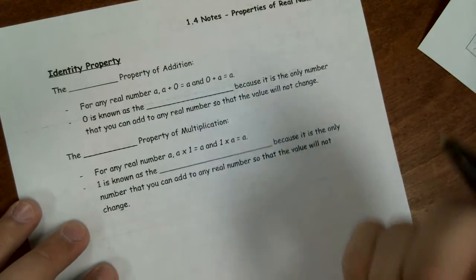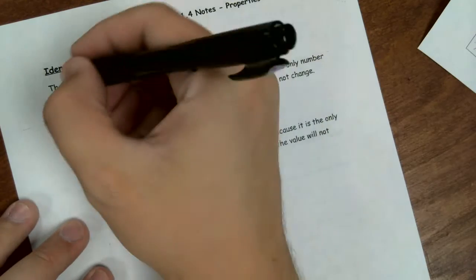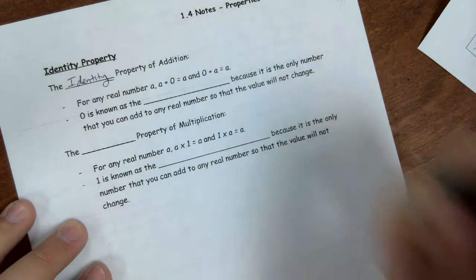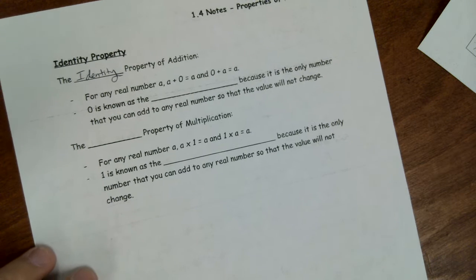All right, let's look at these last two. So last up we have the identity property. We're going to think of the identity property in two different variations. Again, one is with addition and one will be with multiplication. So the identity property of addition is going to state that for any real number a, a plus 0 equals a, and 0 plus a equals a.